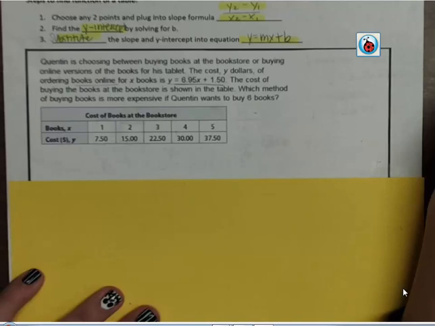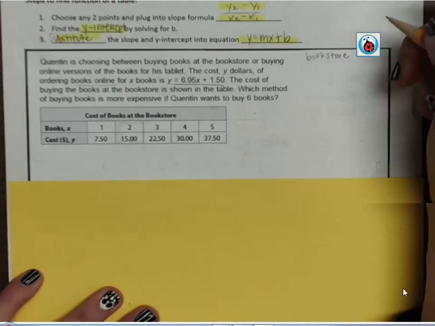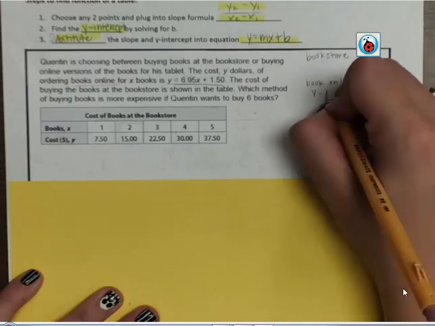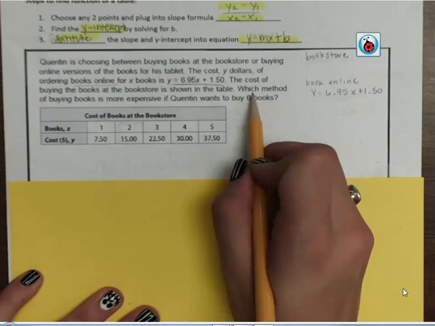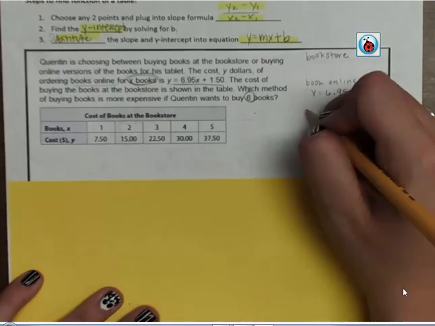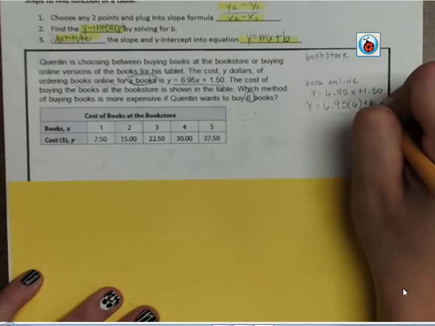So, if we do bookstore, and we know that, or then we have to do books online. And the books online is y is equal to 6.95x plus $1.50. We want to see what's more expensive when we buy 6 books. So books is represented with x. So anywhere I see an x, I can plug in 6. Now pause it and see what you get.